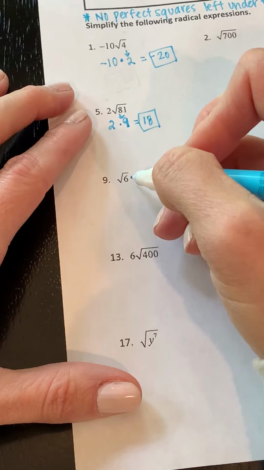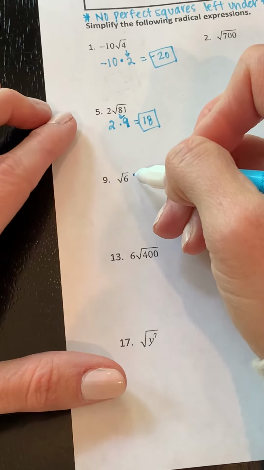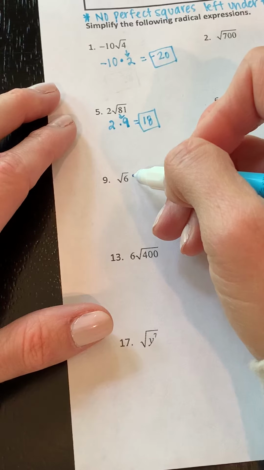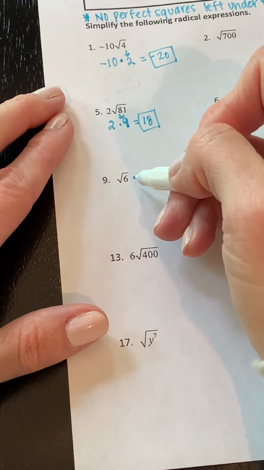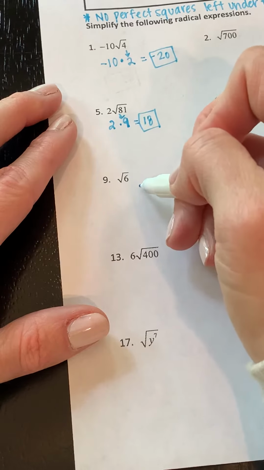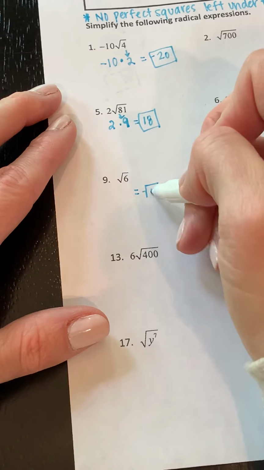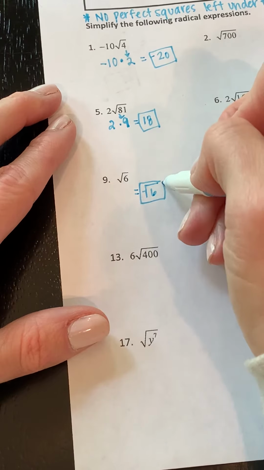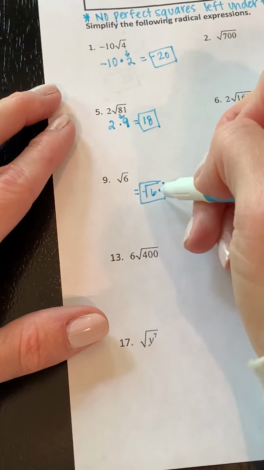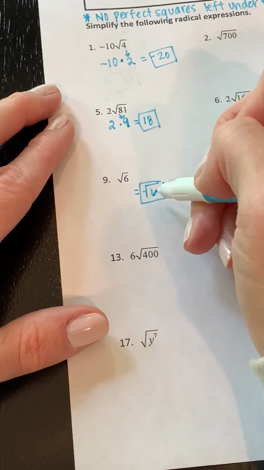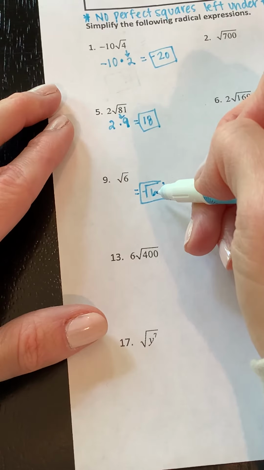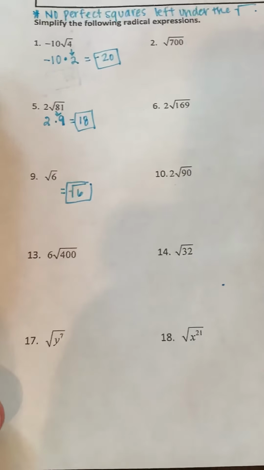So I'm looking at 6. Is 6 a perfect square? No, it's not. I'd get a decimal if I put it in my calculator, and it's not on my list. So what do I do? There's not anything in there. So you know what my answer is? I just leave it the same. That is simplified because there are no perfect squares or perfect square factors underneath the radical. So that's it. All right, that's number 9.